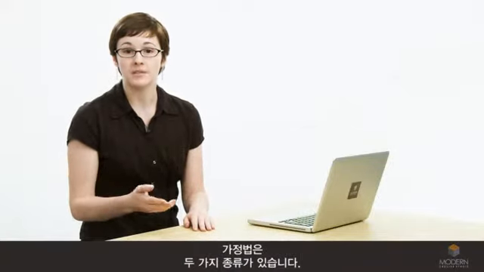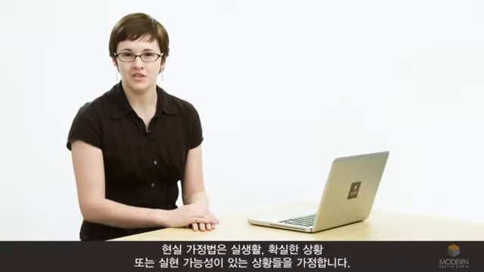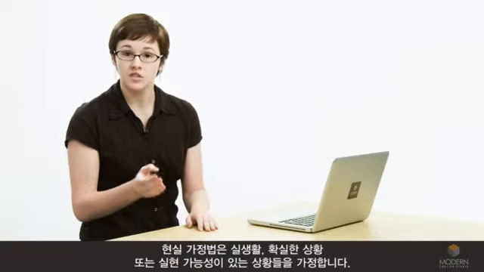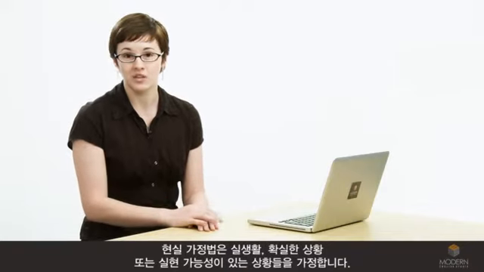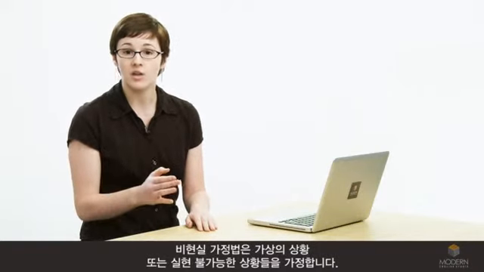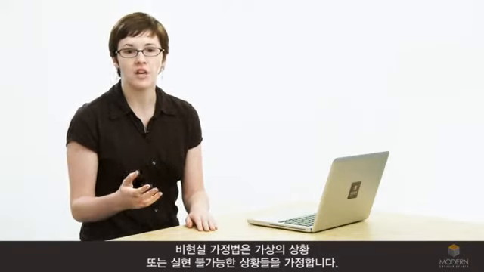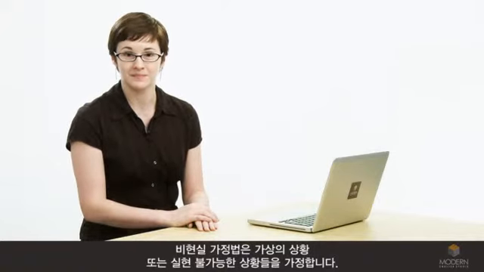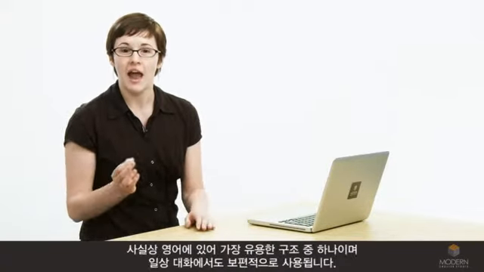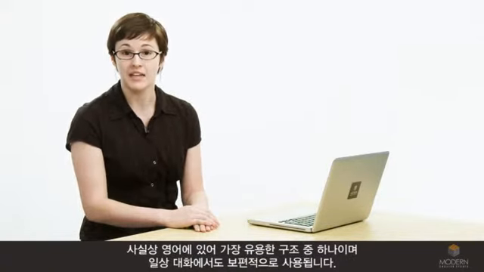There are two types of conditional sentences, real and unreal. Real conditionals describe real life, certain, or likely situations. Unreal conditionals describe imaginary or impossible situations. Although the conditional forms might seem quite abstract at first, they are actually some of the most useful structures in English and are commonly included in daily conversations.